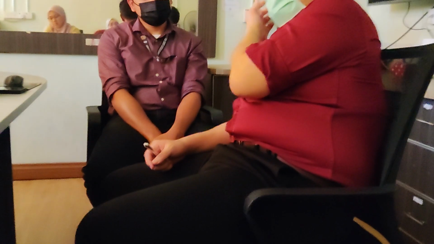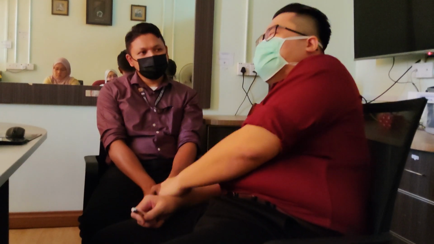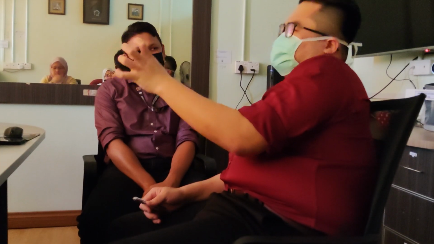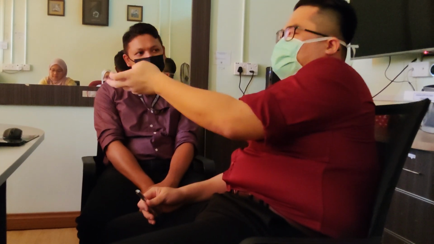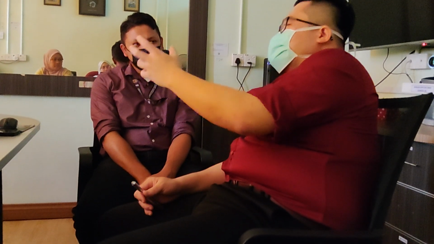That's why when the patient starts to have cataract or is getting old, the flexibility of the lens is reduced. The zonules are weaker, the ciliary body is not as strong as before.